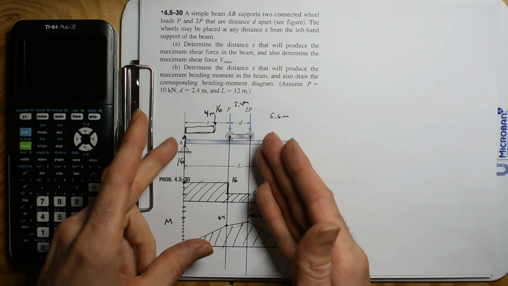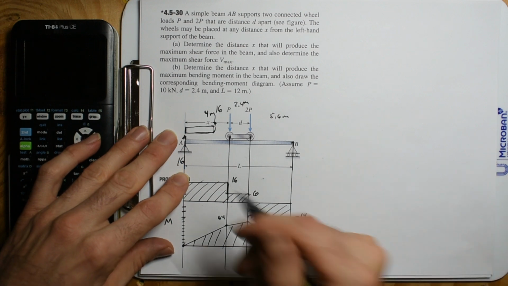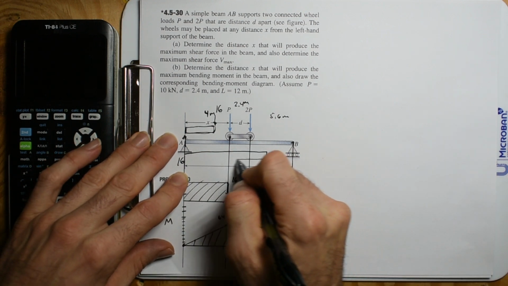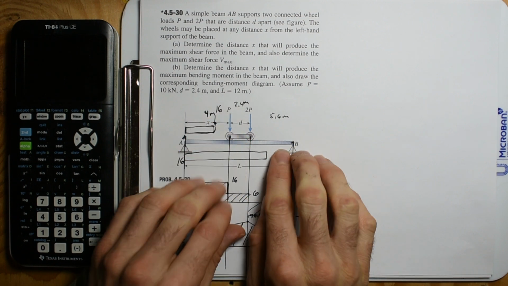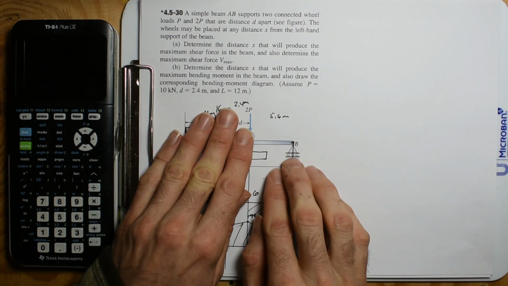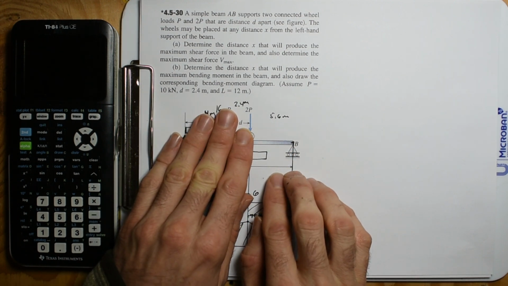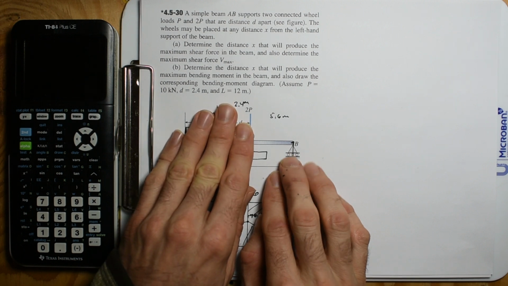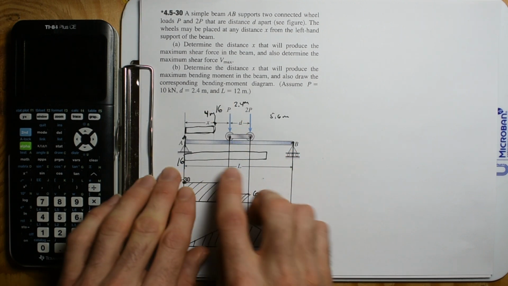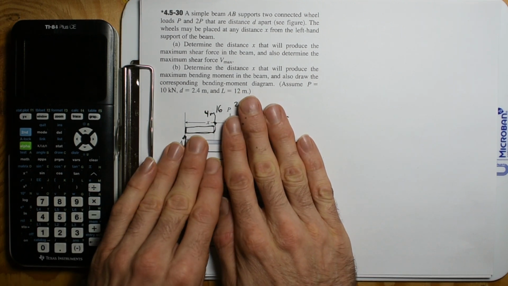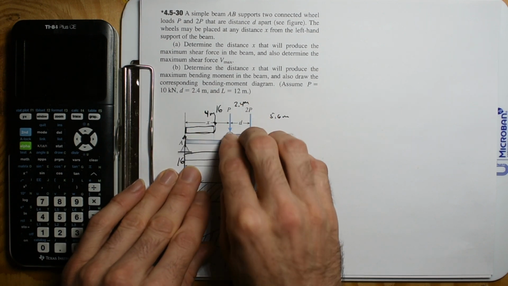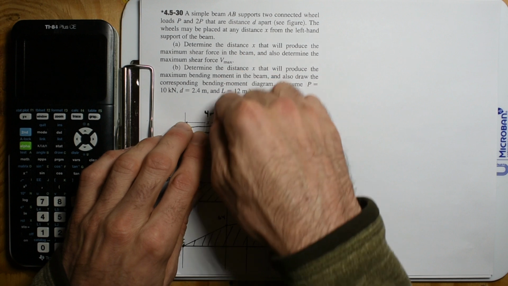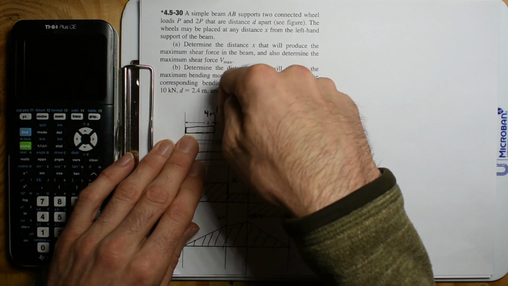So let's see if that makes logical sense now that we take a chunk all the way out here, which includes this weight. This thing is now very heavy. It's not being pushed up. Over here, this thing was being pushed up, and the weight was over here, so we had that shear going this way.